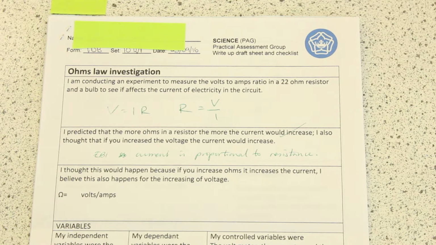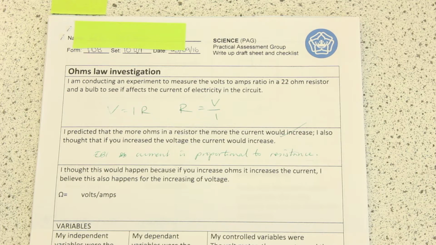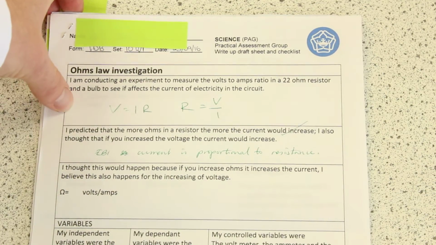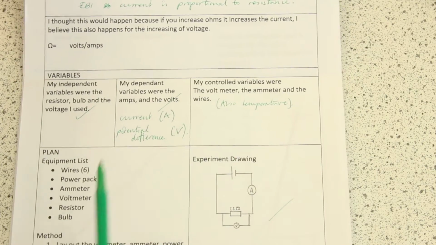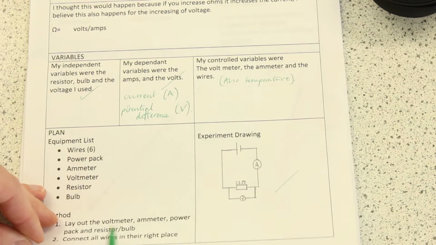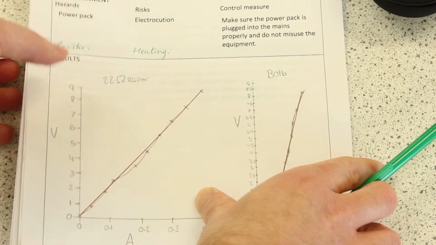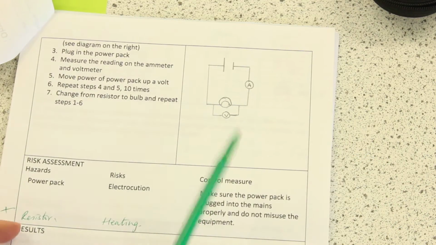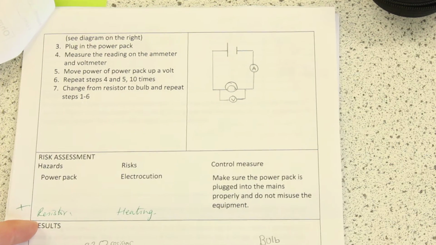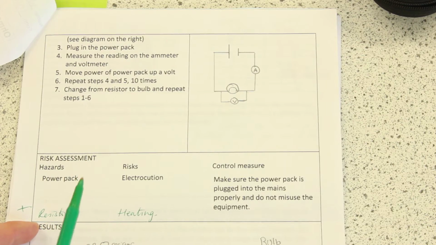as well. He's correctly identified the independent, dependent and controlled variables, which I think is really, really good. Referring to them, I've told him here is current in amps, potential difference in volts. Then the experiment is very nicely presented with a diagram, okay, and a method. And he said that what he's going to do is change the resistor for a bulb and investigate the difference between them. Okay, he's got a risk assessment.